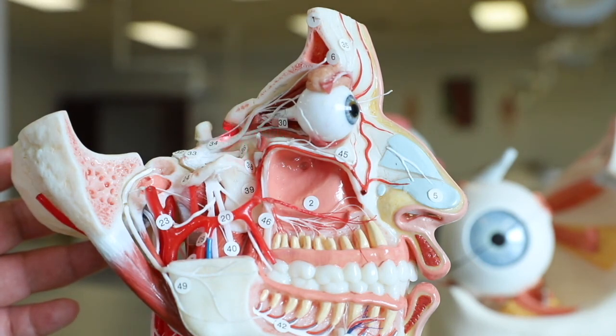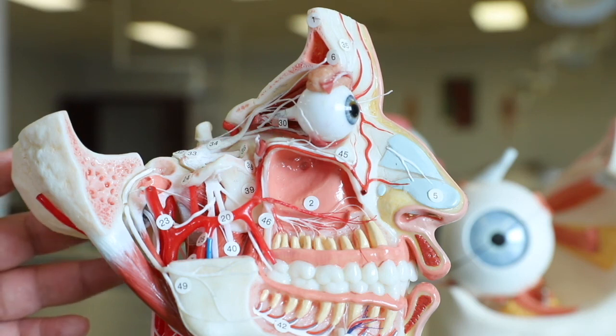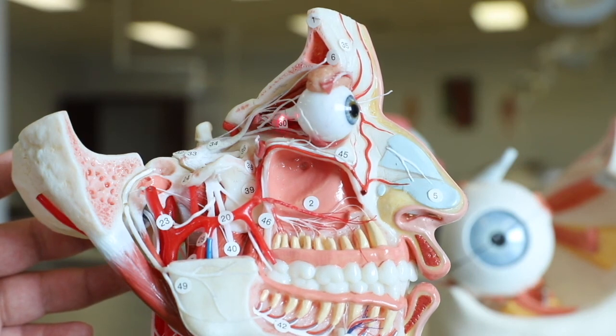So the abducent comes down, and we have here a very small ganglion. We call it the ciliary ganglion, where most of the anastomosis of the fibers occurs, the parasympathetic and sympathetic, in the ciliary ganglion.